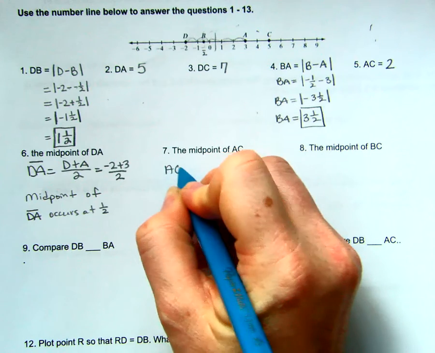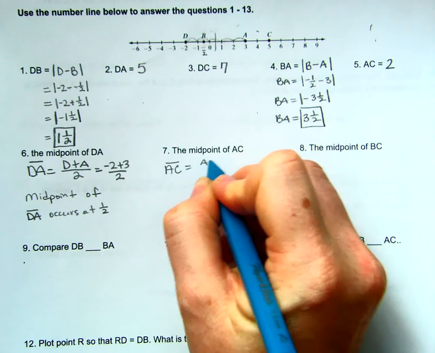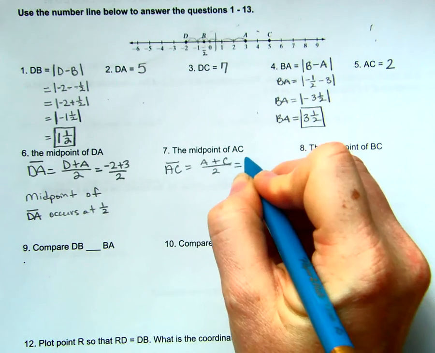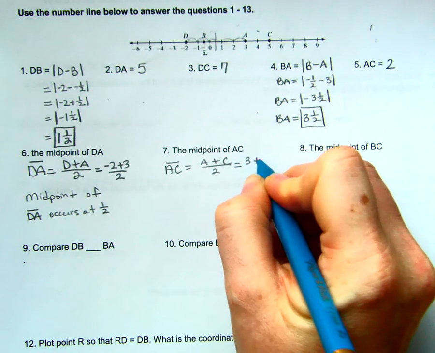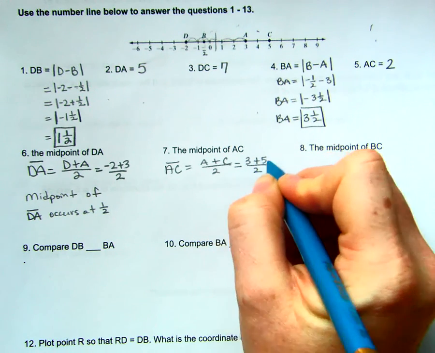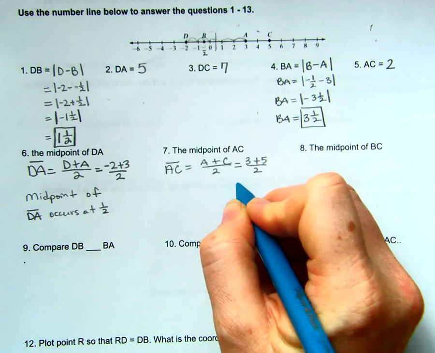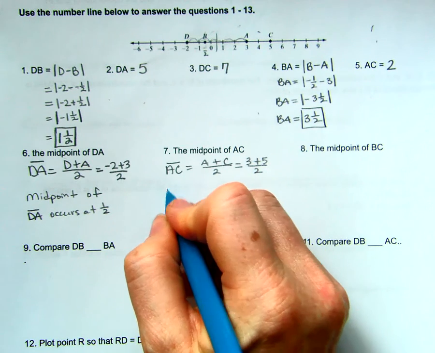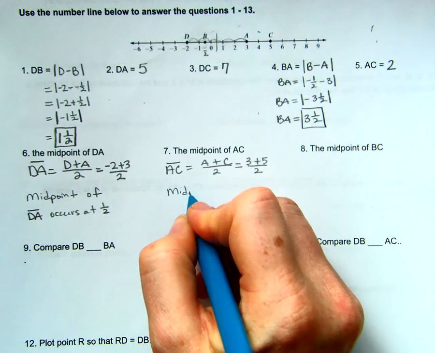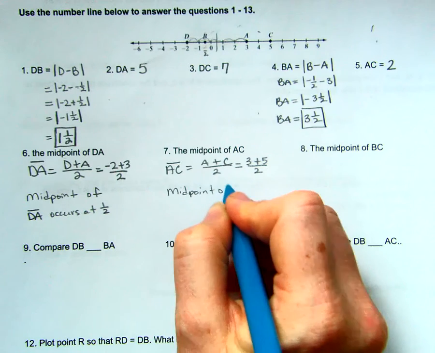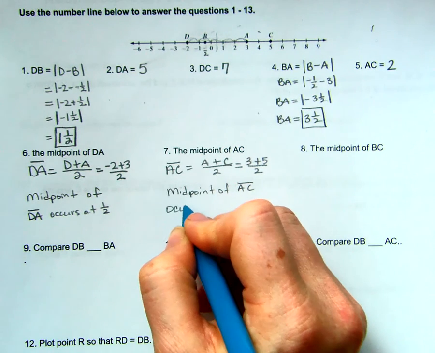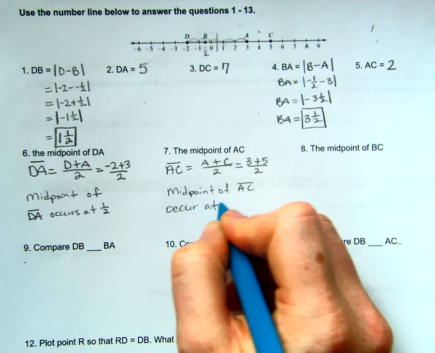All right, so AC is going to be taking the endpoints A plus C and dividing by 2. A is at 3, and C is at 5. 3 plus 5 is 8. 8 divided by 2 is 4, right? So just getting 4 here. So the midpoint of line segment AC is going to occur at 4.